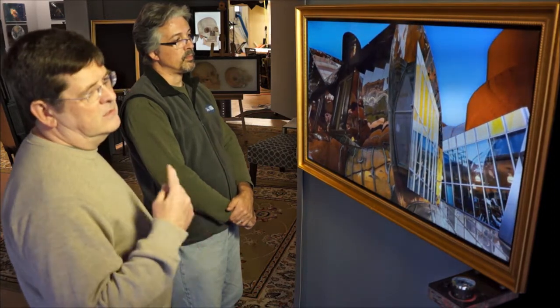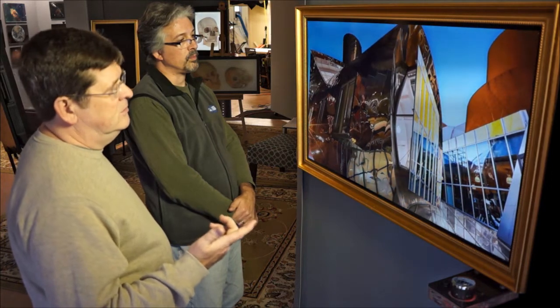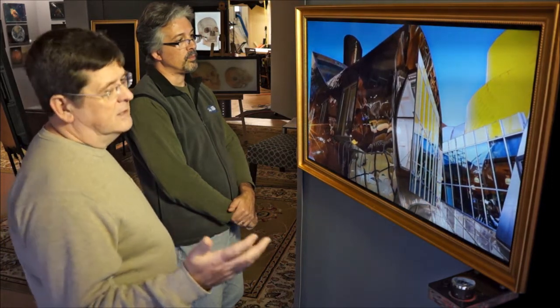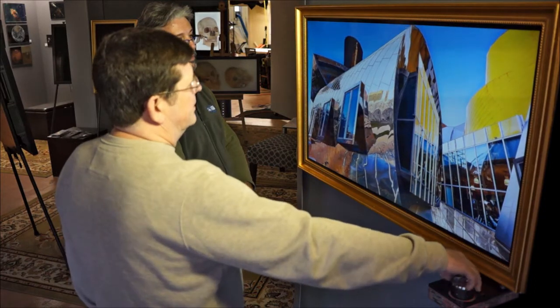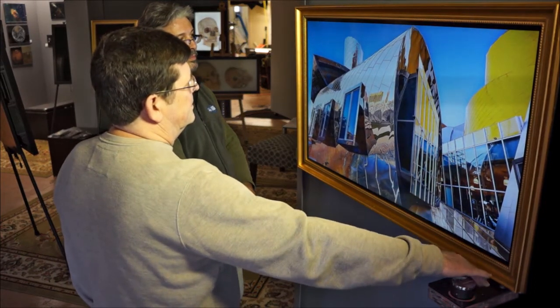And again, it can free animate on its own, or with the knob you can take control of the animation yourself.